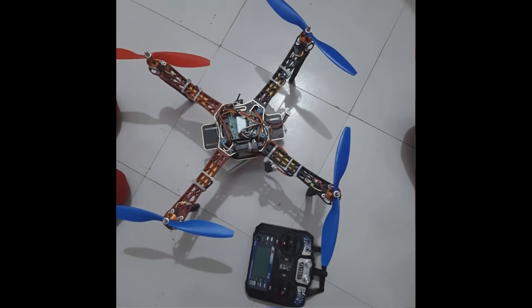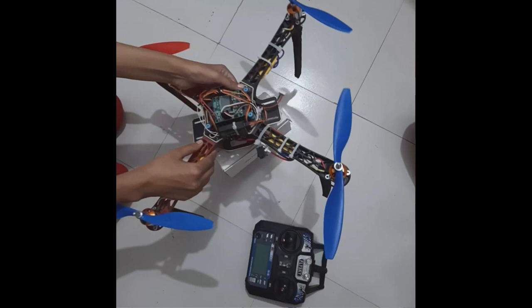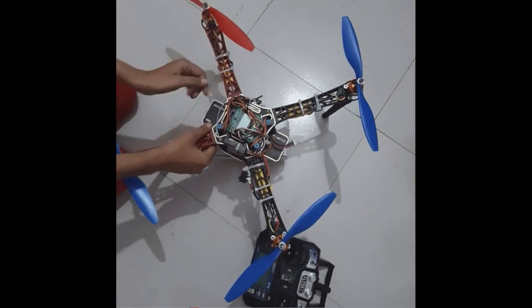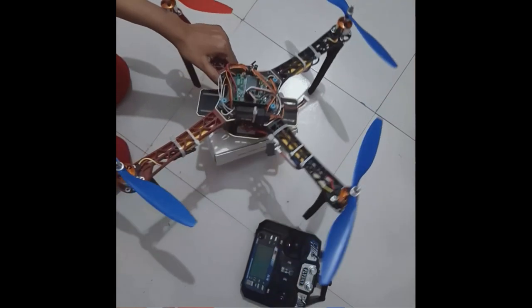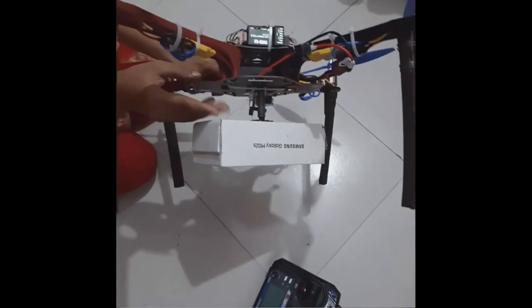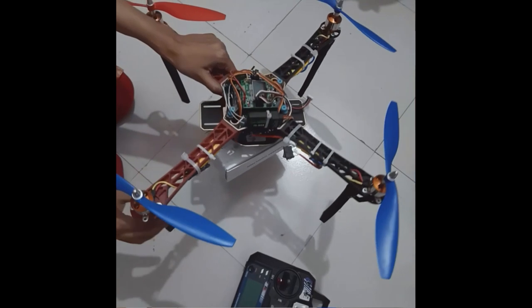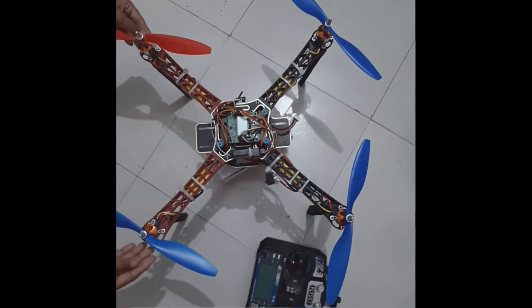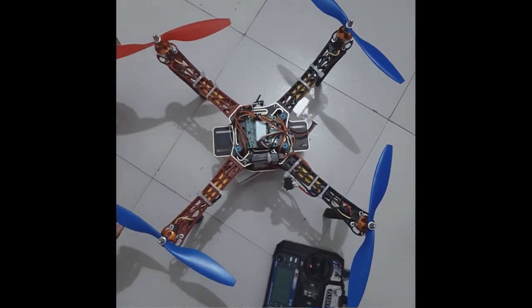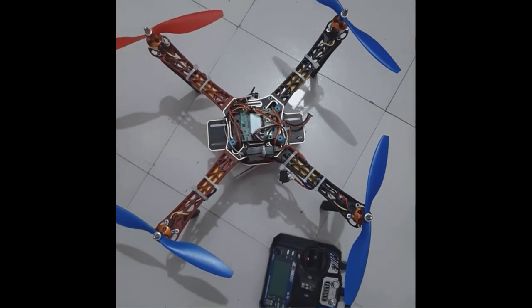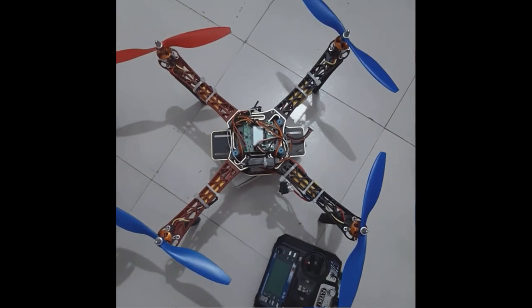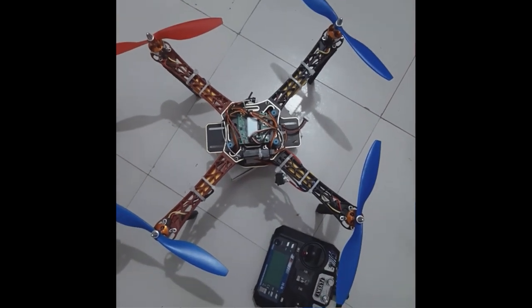Now let me go ahead towards this drone and make you understand the working process of the drone. First of all, I am going to show you a device called the power distribution board. A power distribution board is a printed circuit board that serves as the central hub for power distribution. It receives power from the flight battery and distributes it to the other components like motors and others.